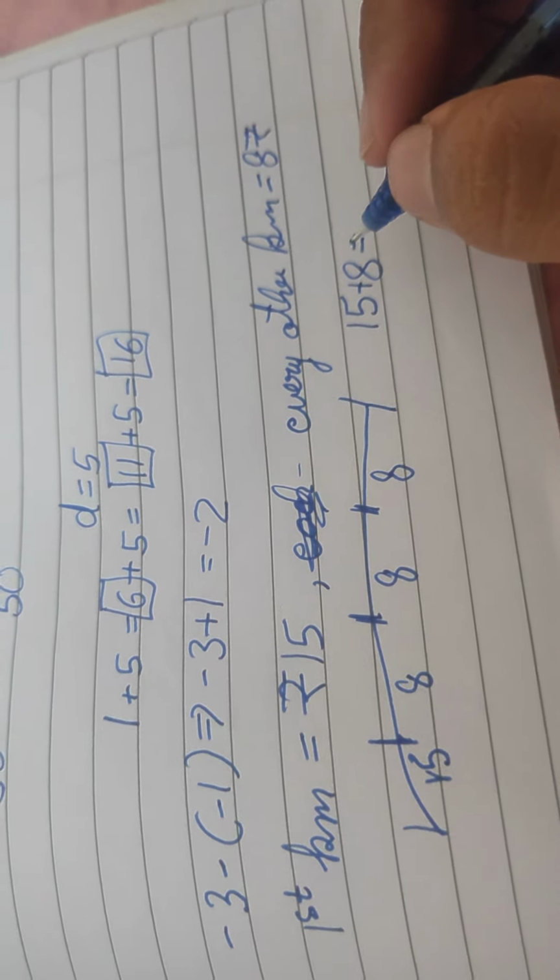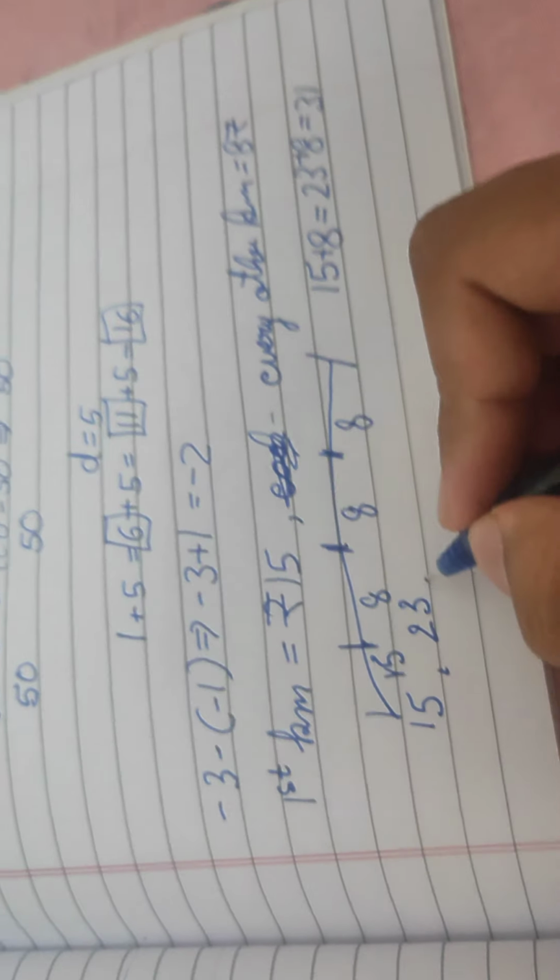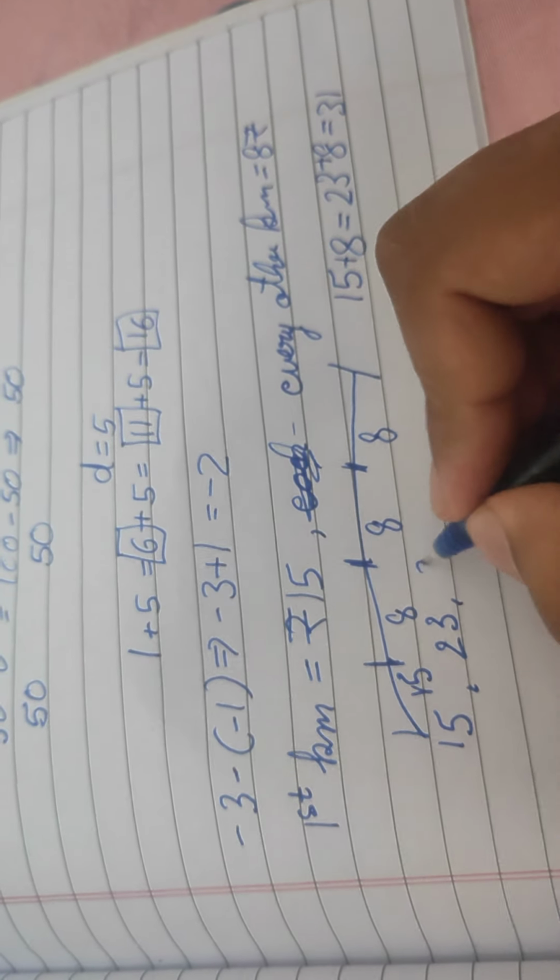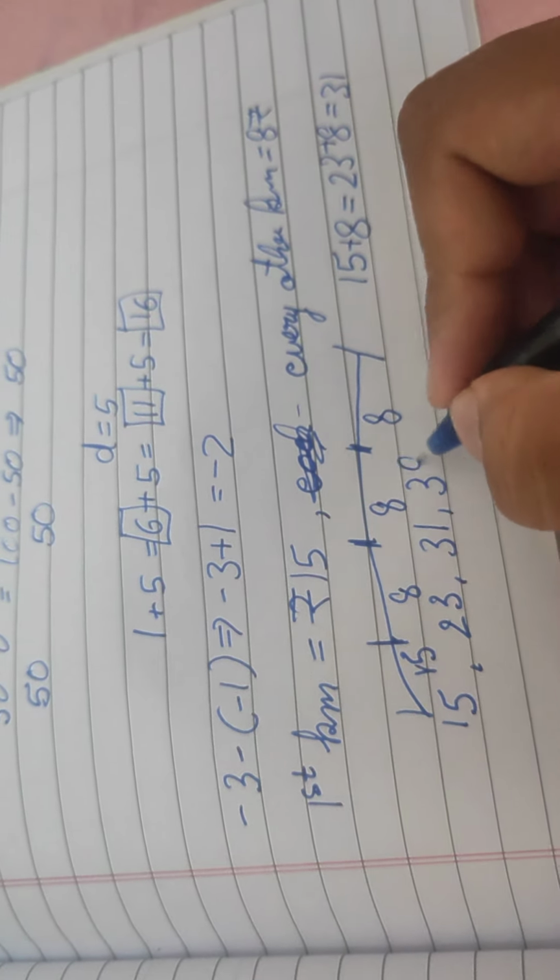So it will go on like this, but you can see that each time 8 is being added to the preceding term. Here the first term is 15, then 8 is added to it and it becomes 23, that is the second term. Then 8 is again added to it and it becomes 31, that is the third term. Then 8 is again added to it and becomes 39, that is the fourth term. So the numbers go like this: 15, then 23, then 31, then 39, and it will go on like this, right?